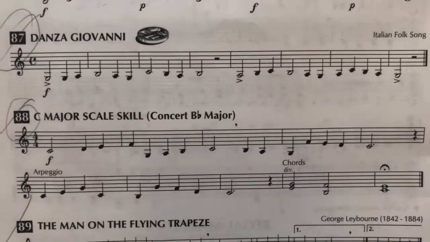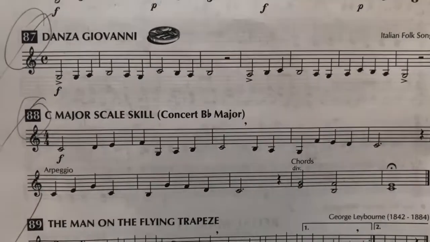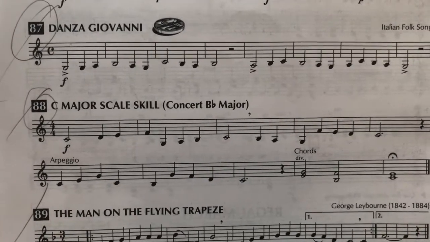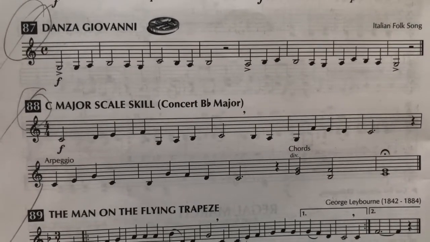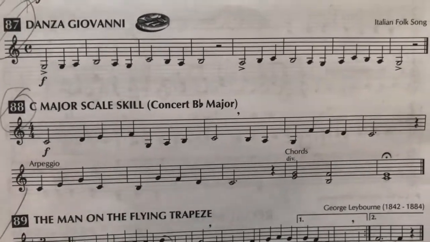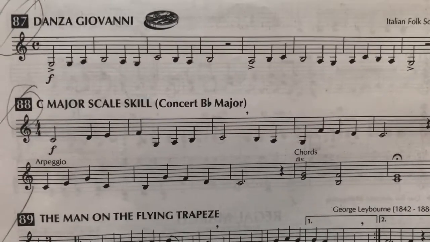And that is our major scale skill. Work on this one a lot. It's really good for your range, your fingering technique, and being able to jump throughout the notes of the scale. So this one should be one you practice a lot. See ya.